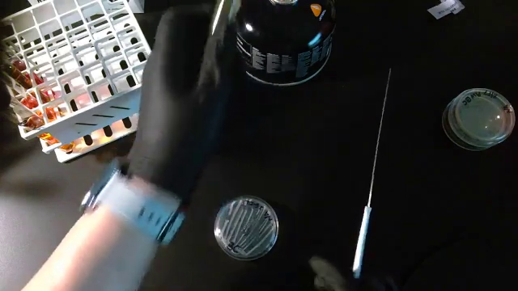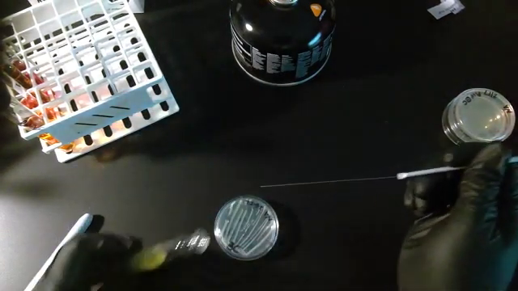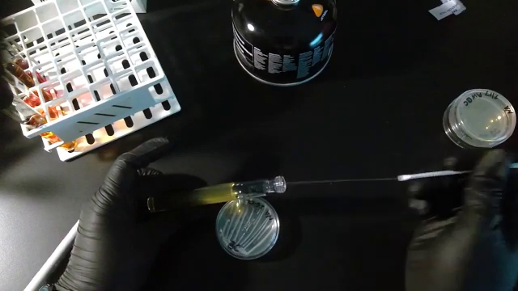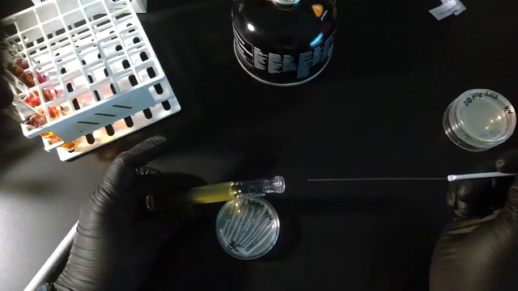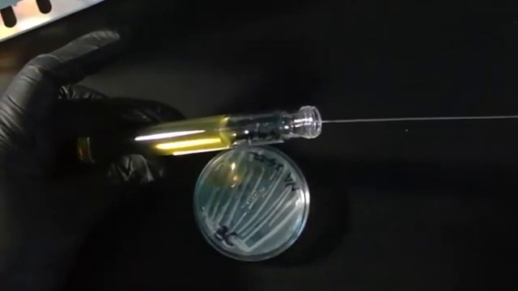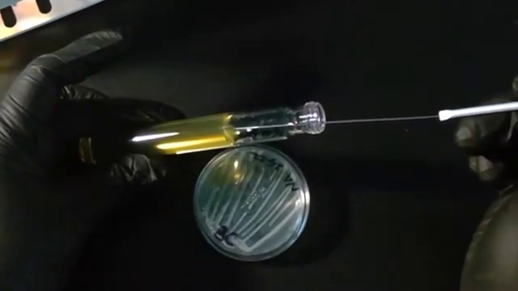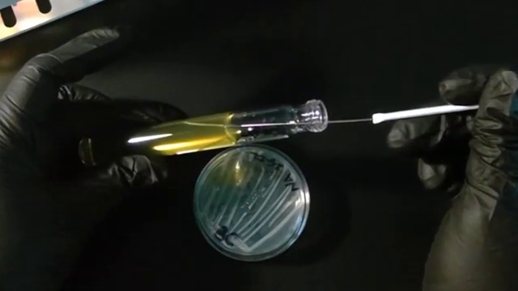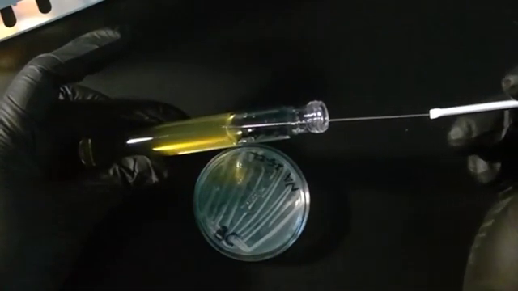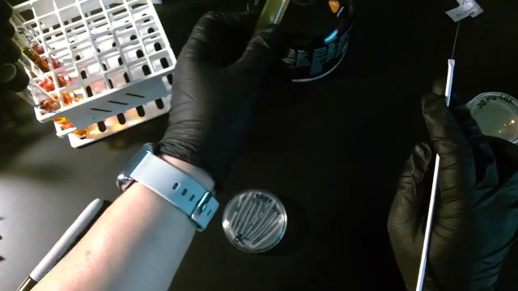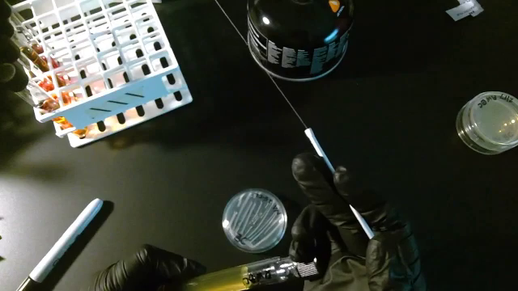So I'm going to flame the mouth of the tube. Now, the goal is to get it dead center, straight in, straight out. Sometimes it works that way, sometimes it doesn't. Just kind of depends. So I'm going to try to stab into it and then come straight back out. Flame the mouth of the tube and close it up.